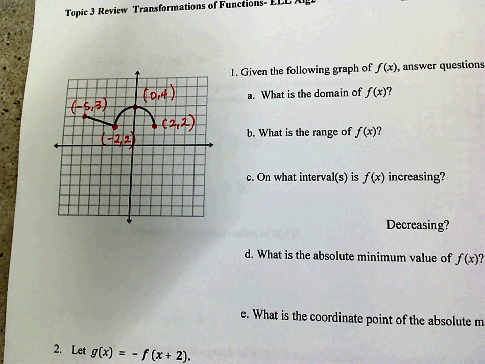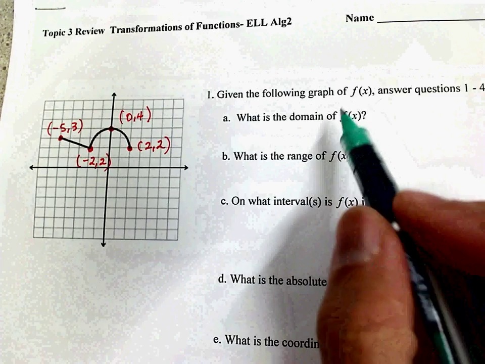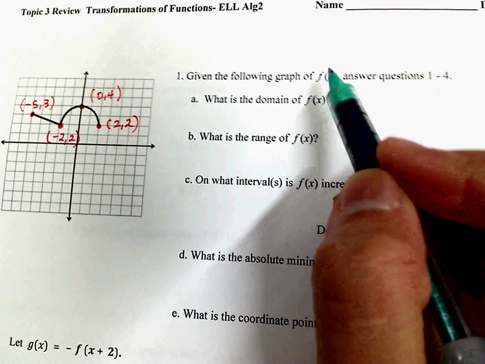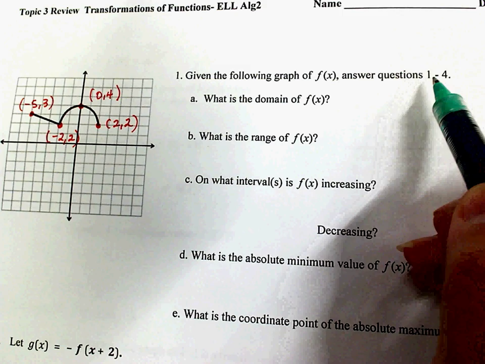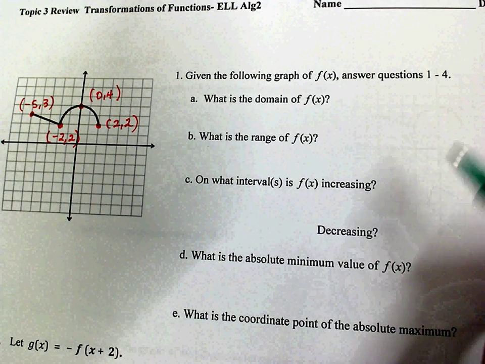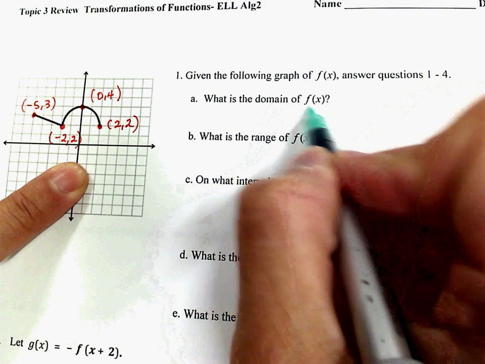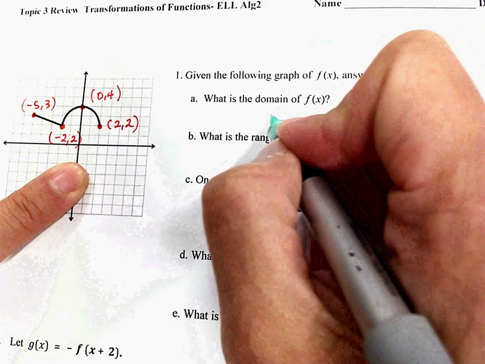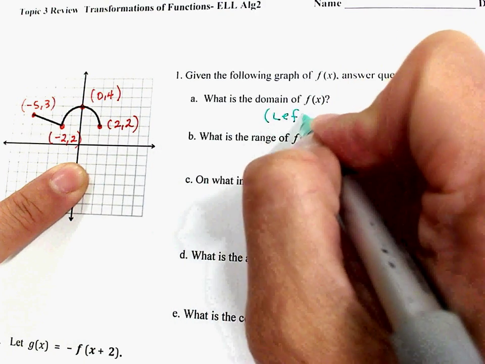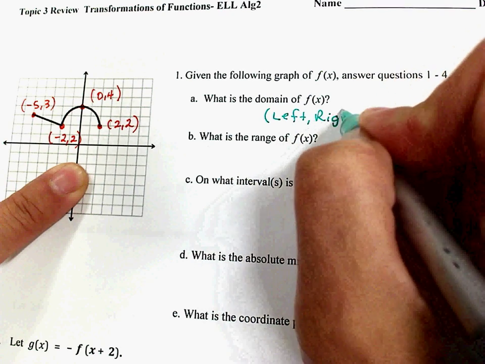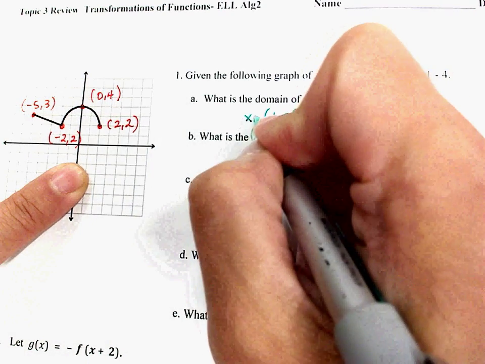Okay. Everyone ready? It says, given the following graph of f of x, answer the questions number 1 through 4. All right, so here's your graph. What is the domain of f of x? Your domain is always left to right, and it is always your x value.